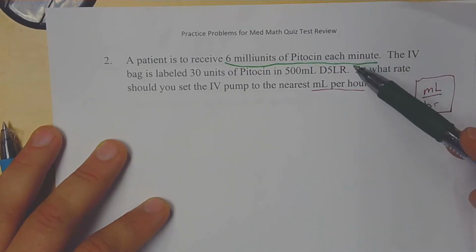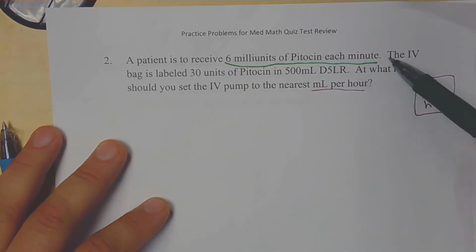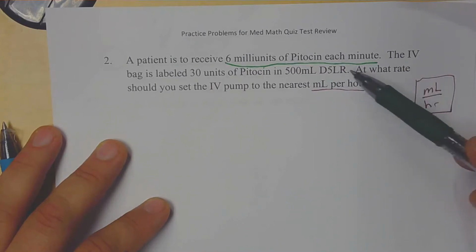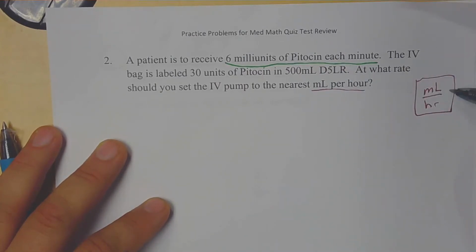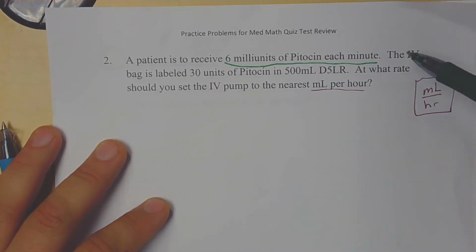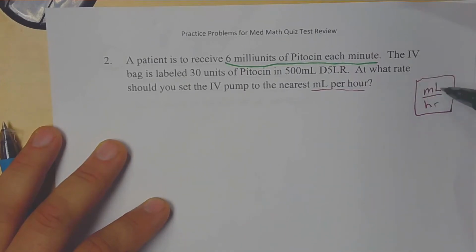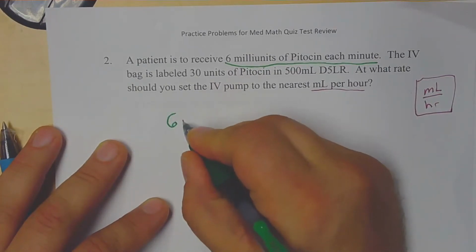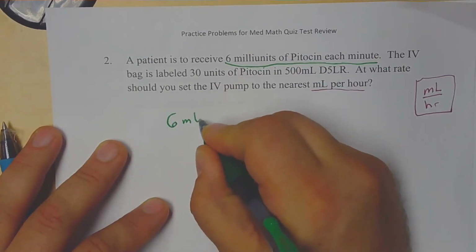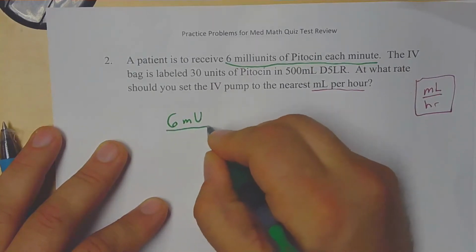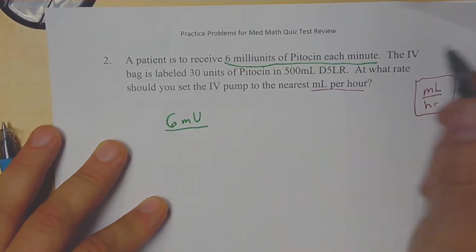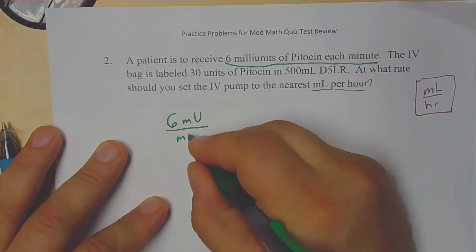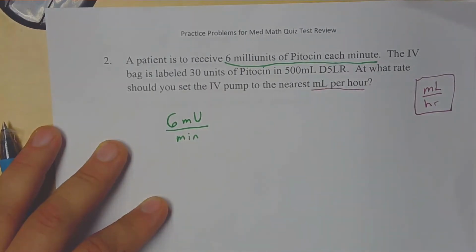Well, probably what I want to start with is another rate. I don't just pick the first thing I see or the first thing that has milliliters in it. I look for the other thing that's like the unit that I'm trying to get. So since this is a rate, I'm starting with that. Plus it is my order, so it makes sense to start with what they tell you they want, the order. And that's milliunits per minute.